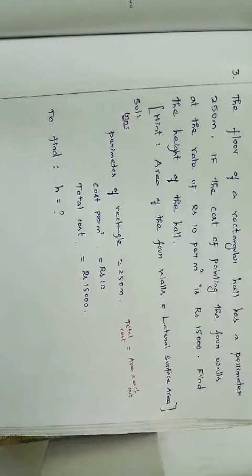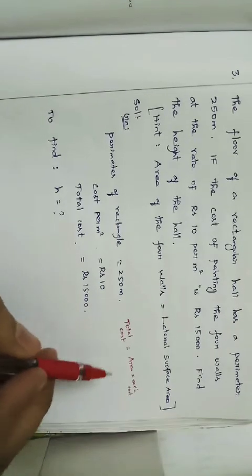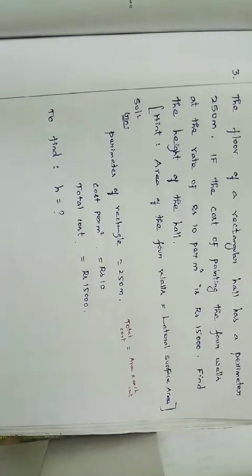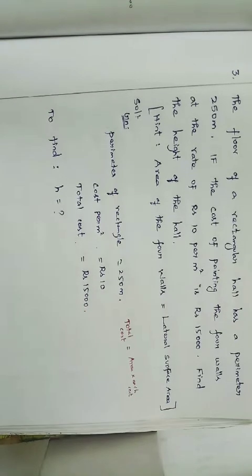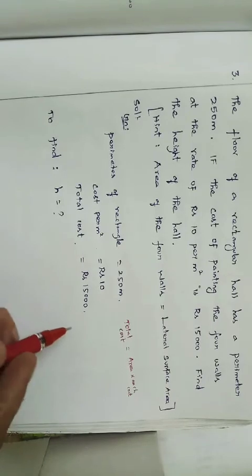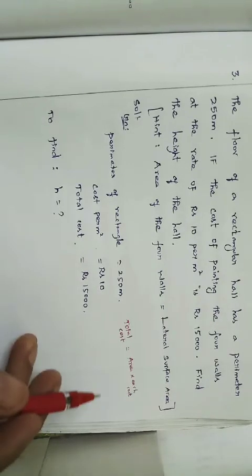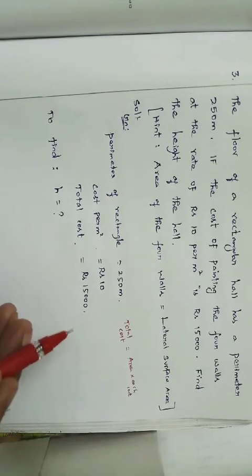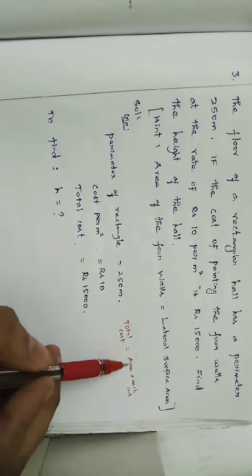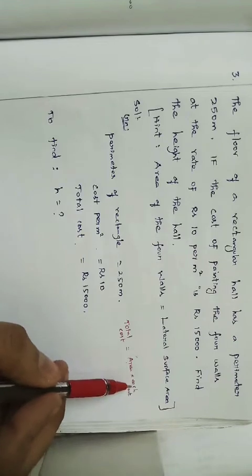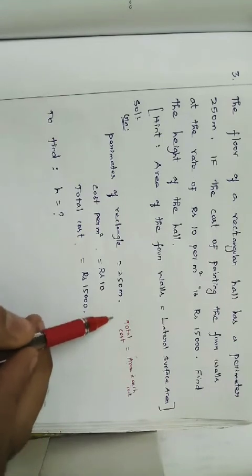Suppose they ask you to paint the wall. For each meter square 10 rupees, the same thing I'm saying. So for each meter square 5 rupees, then how much cost do we want to pay for the painting? Likewise if they ask, first what will we find? We will find the area of a room, and after finding the area of the room, we will multiply by each cost. That is the total cost for the painting.